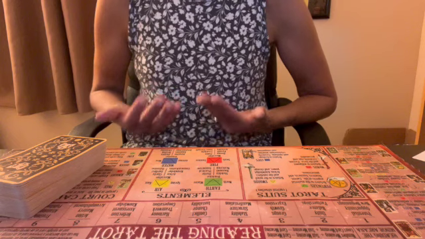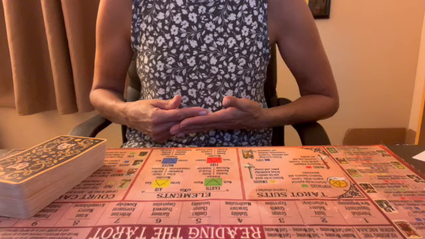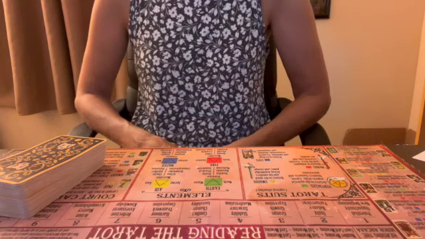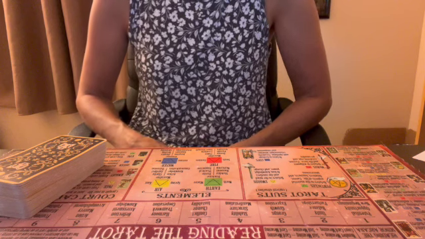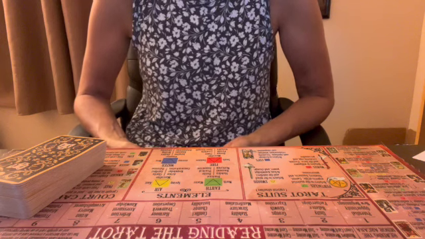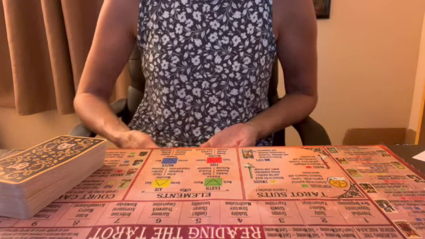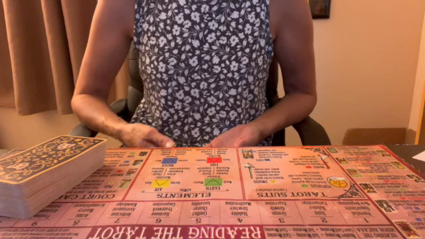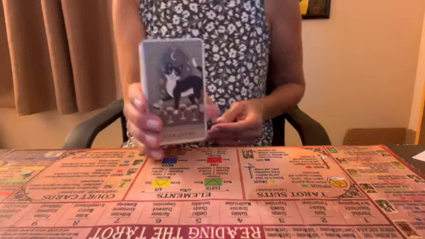They're all relatively the same, but some of the card positions have different meanings, and so you can pick one that is most comfortable for you. What I'm going to do is share with you today how I present the Celtic cross spread, and then you can make your own decisions as to how you want to do that yourself if you choose to use that spread. So today I am using my Cats Rule the Earth deck.